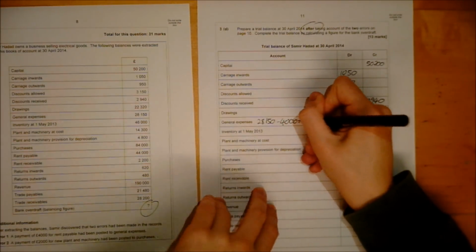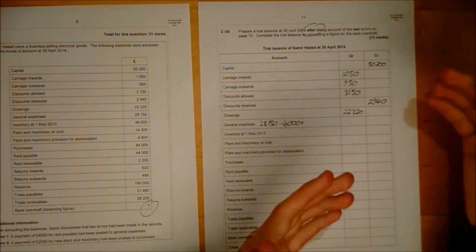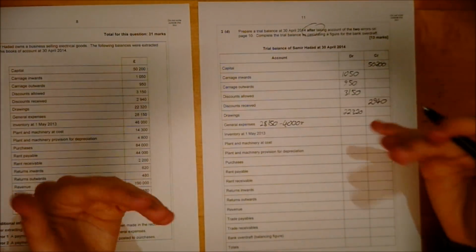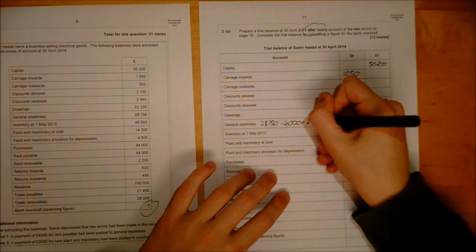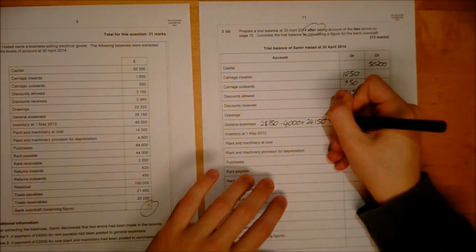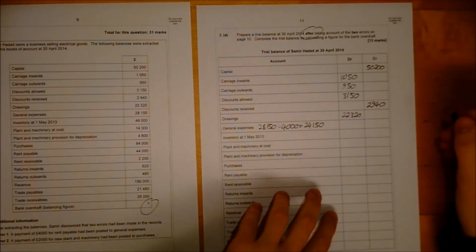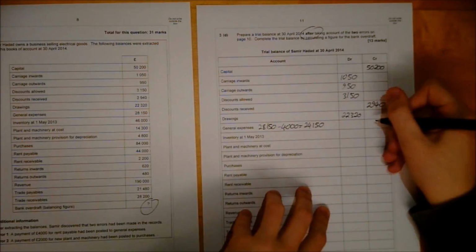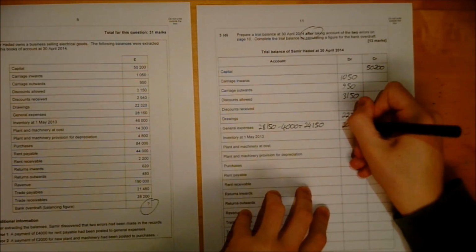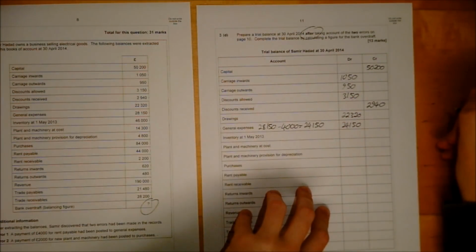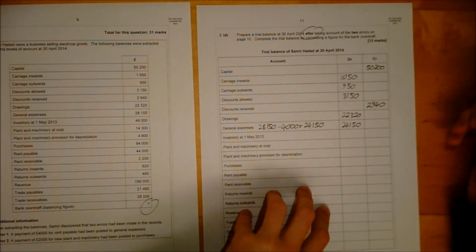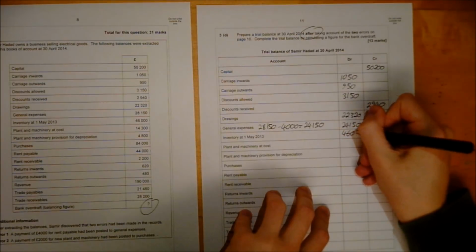So putting something on the credit side of the expenses T account will decrease the amount of the expense. So 24,150. General expenses, that's an expense, so that's debit. Inventory at the 1st of May 2013, that's an asset, so that's debit.